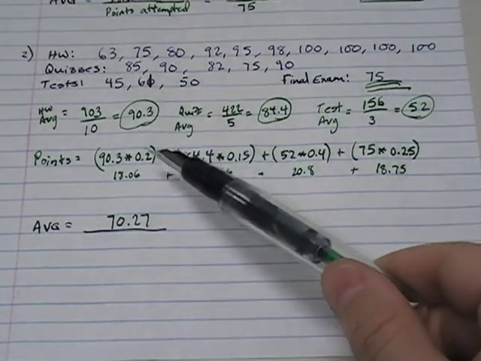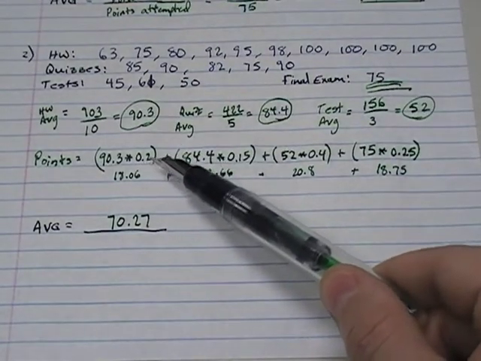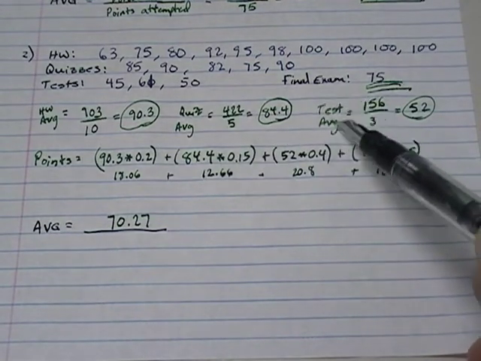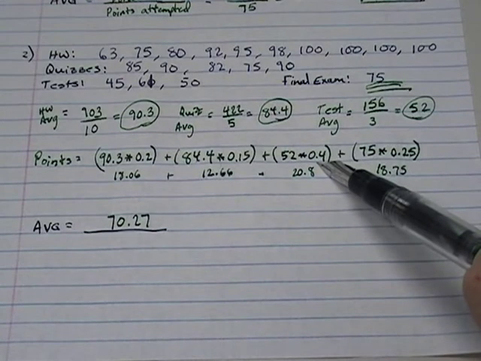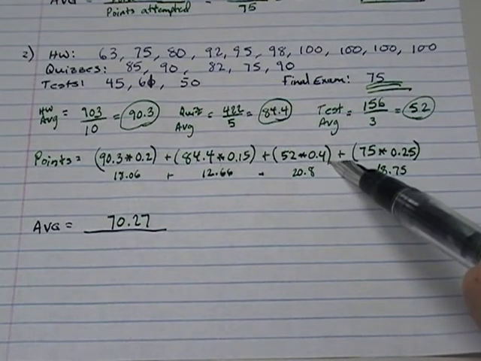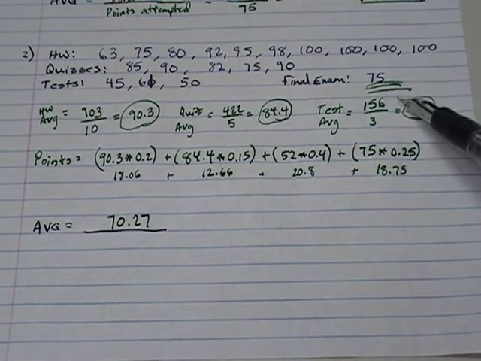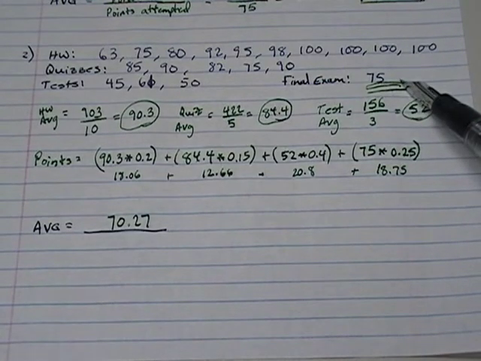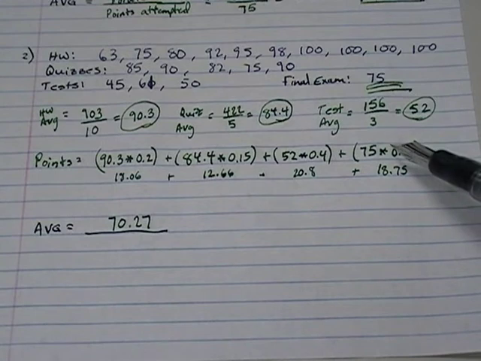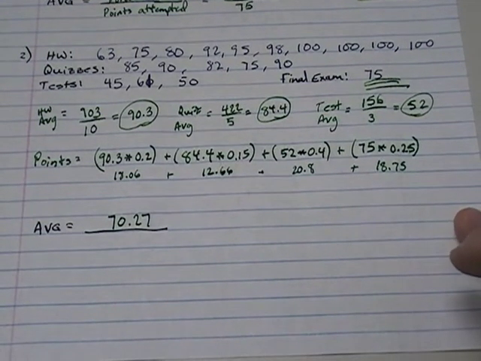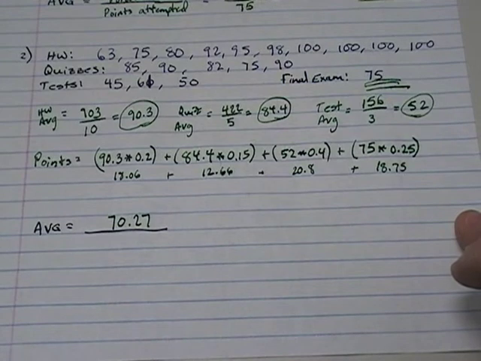You take your homework average times whatever your homework is worth. You take your quiz average times whatever your quizzes are worth. You take your test average times whatever your tests are worth. You have to remember to convert your percents to decimals. And you take your final exam grade, one score, because you only have one final exam, and you multiply it by 0.25. So you get 70.27, and that'll be your average.